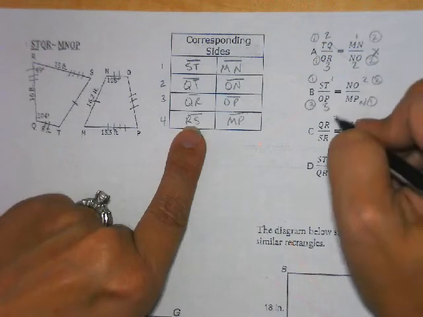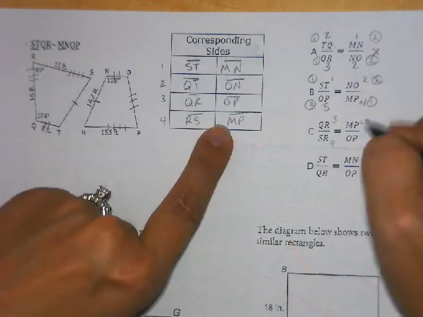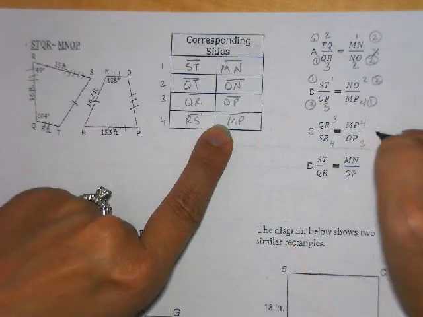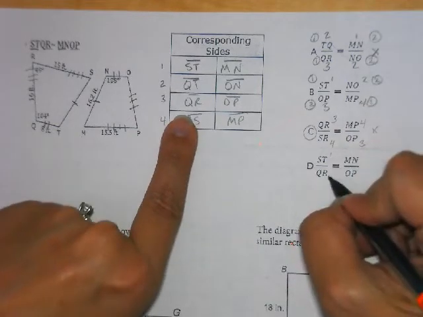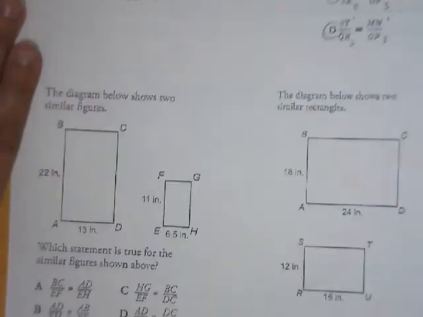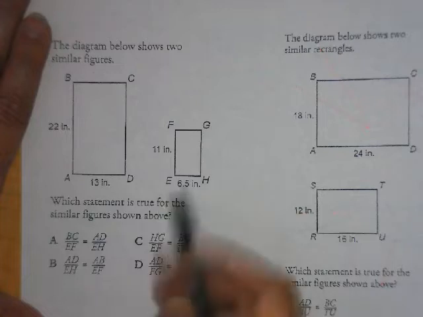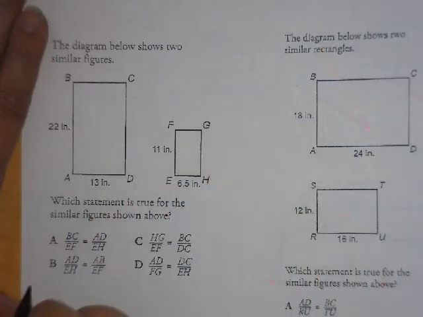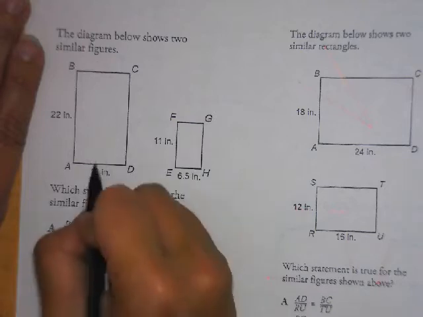So QR is a 3, SR is a 4, MP is a 4, OP is a 3. So nope, not going to work because we're doing that diagonal thing also. So 1, 3, 1, 3. We have 2 more, which diagram below shows again. Now this one doesn't give us a table, but that doesn't mean that we can't figure out what's going on. This one doesn't give you the letters like this one did, but the orientation is the same.